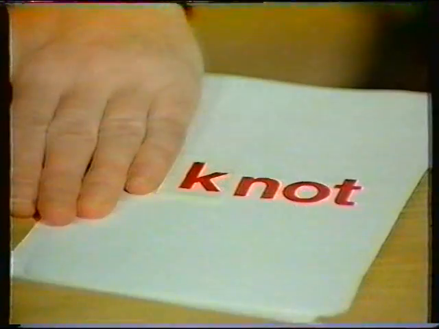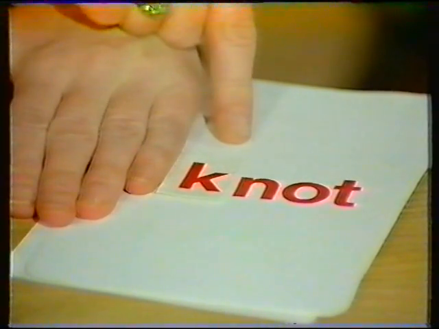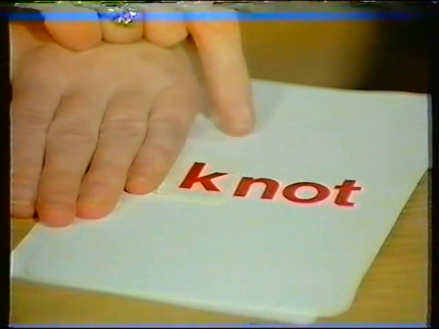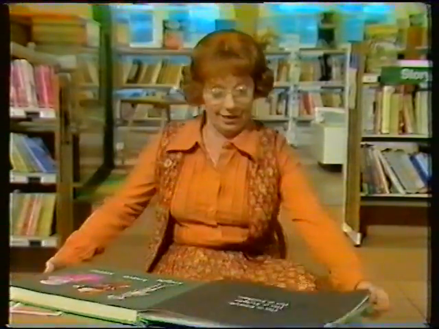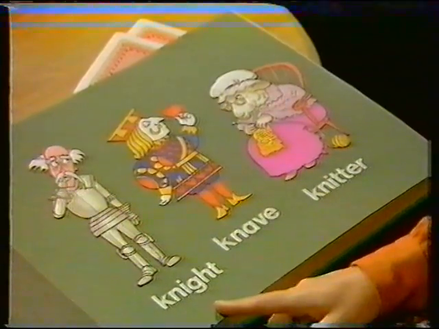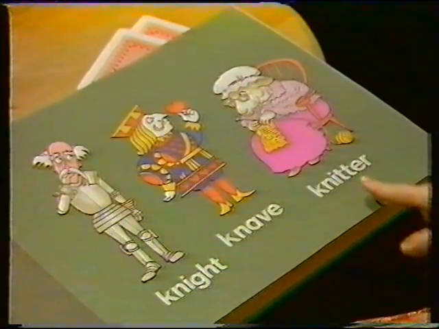Thank you. When you've got K and N at the start of a word, then the K must be seen, but never heard. Here we are. Look. Here's a knight, a knave, and a knitter. We'll sing the song twice, and the second time, will you join in with all the missing words beginning with KN?